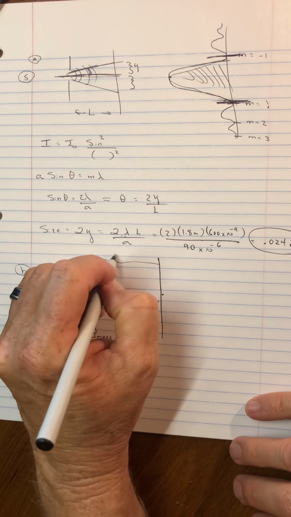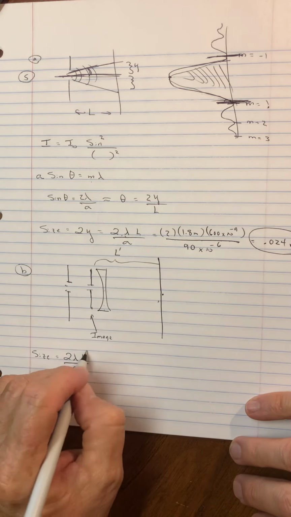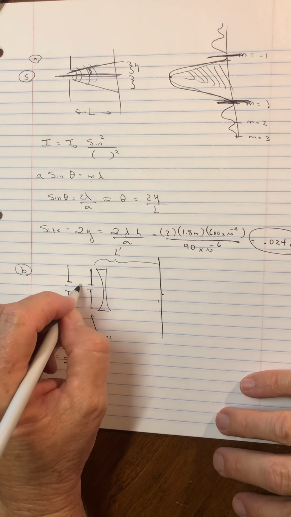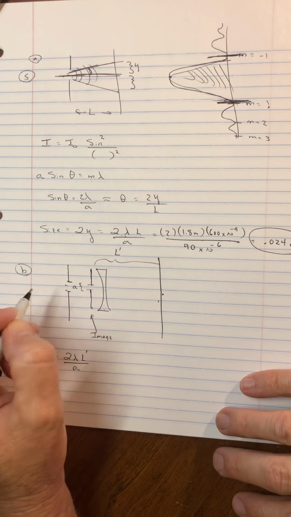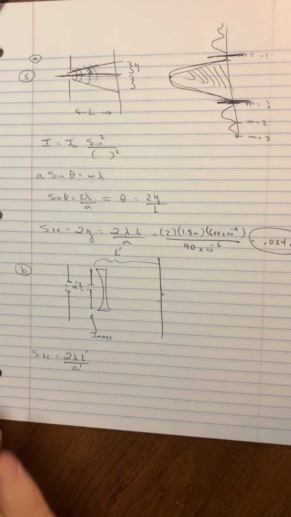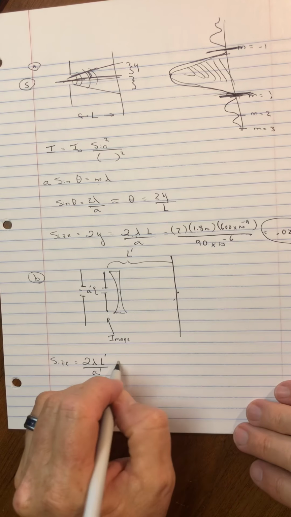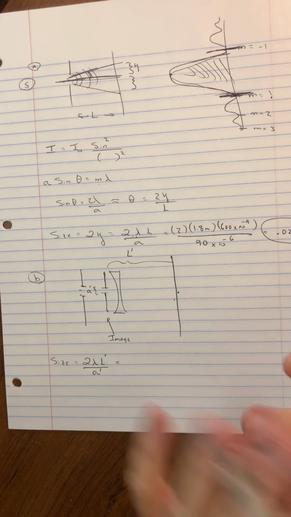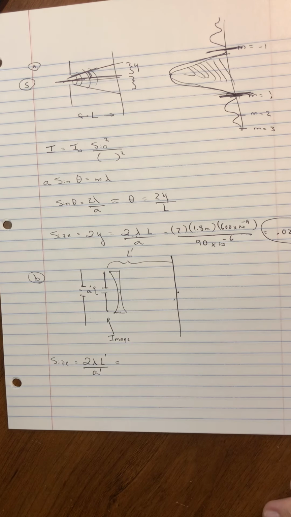So this is our L. Maybe I'll call it L prime to point out that this is now the L we would see. And it, of course, would magnify it, or in this case, reduce it. So maybe I should say there is an A prime. And so that's what I mean. B is really the same as A. It's just, you got to realize this part about our geometric optics.